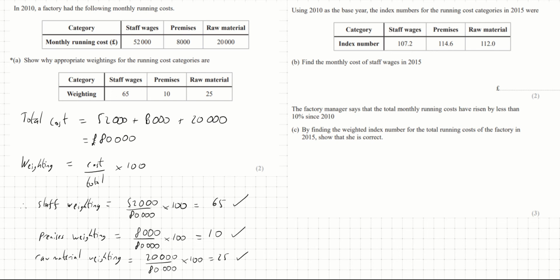Part B now is looking at index numbers in 2015. We're asked to find the monthly cost of staff wages in 2015, given that we're using 2010 as the base year. There's a formula: index is equal to current over base times 100.